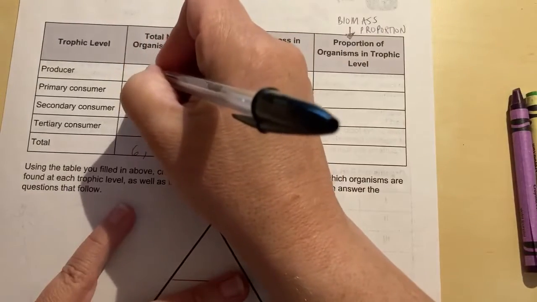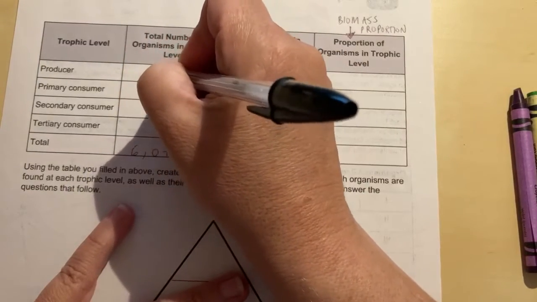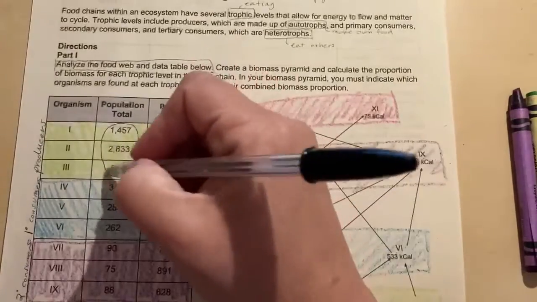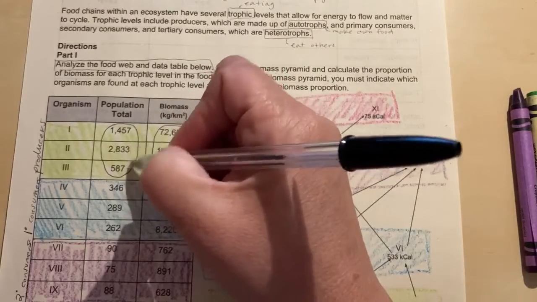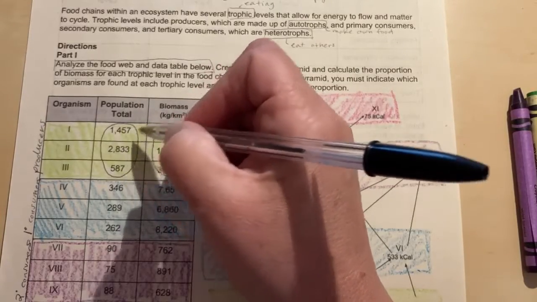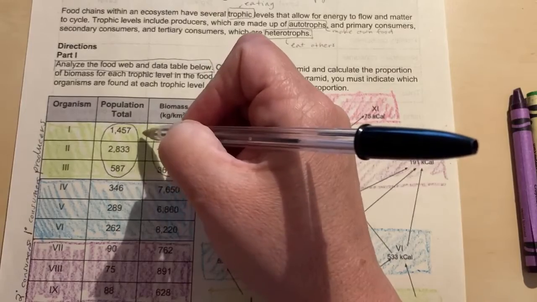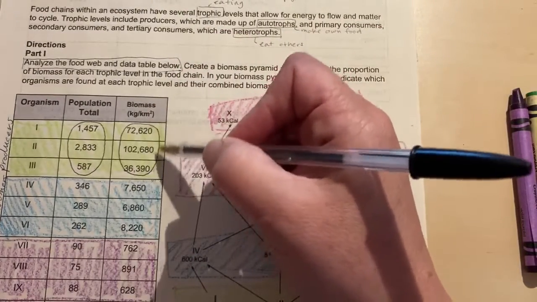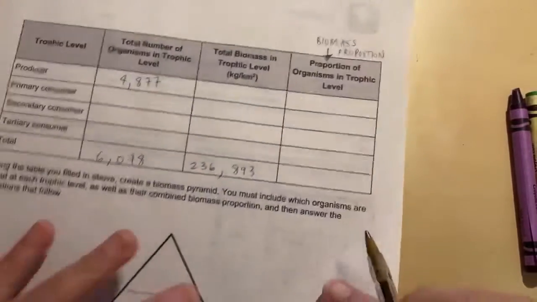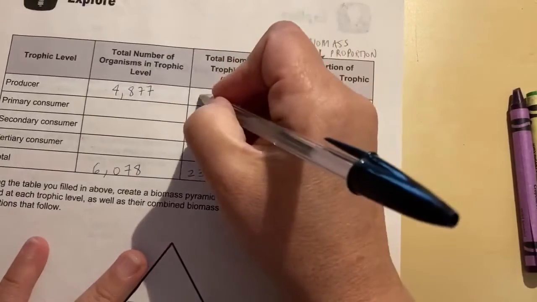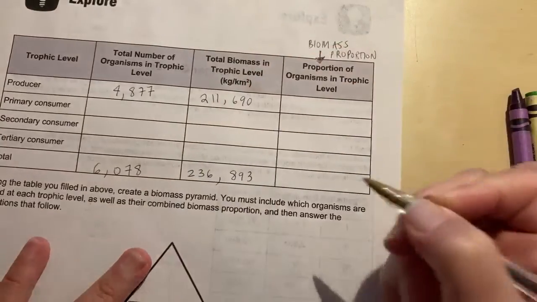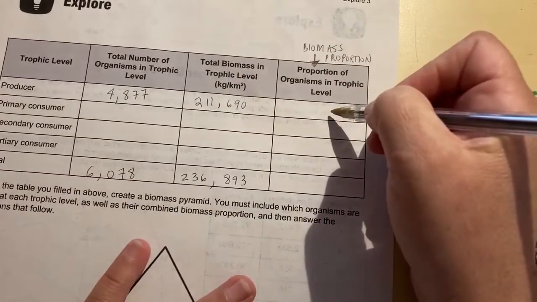Okay. And then I'm going to put in an example for the producers. For the producers, there was a total of 4,877 individual producers. How did I get that? I got that by adding up the populations of all the producers, and I got 4,877. Then I added up all of the biomass for all the producers, and I got 211,690.